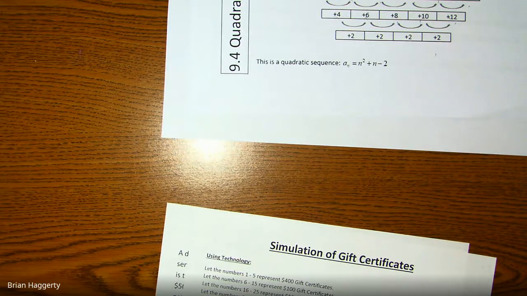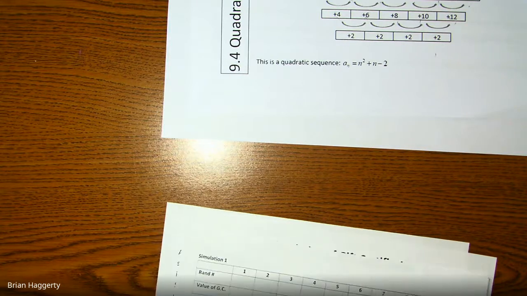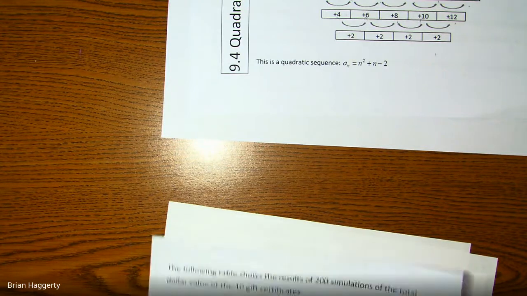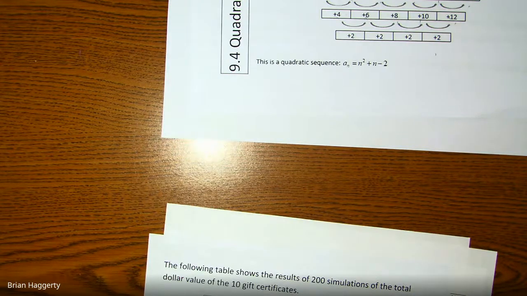This one requires a long time to do it well, especially when there's 8 people in our class. So we're only going to do a couple quick simulations. This is how you would organize the work from the calculator. And this is a computer generated output. And then this is how you could answer the question based on that.